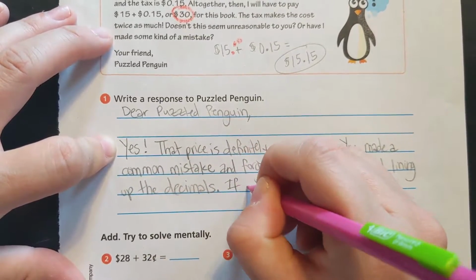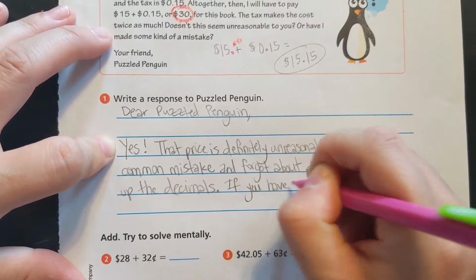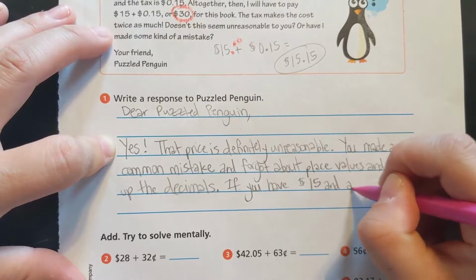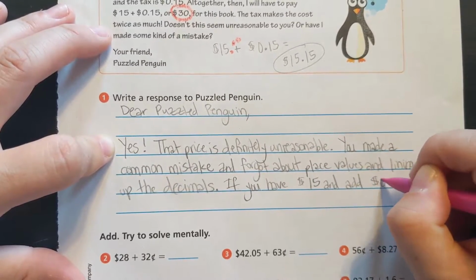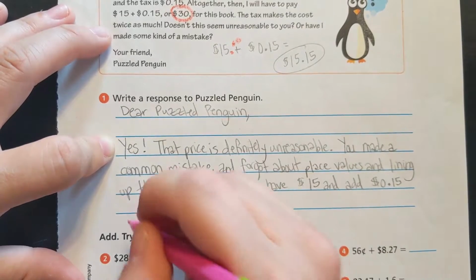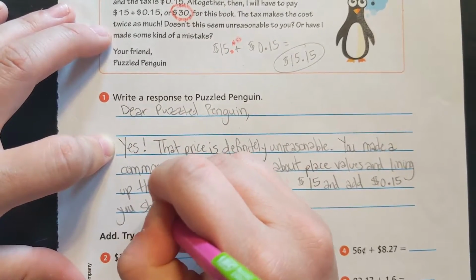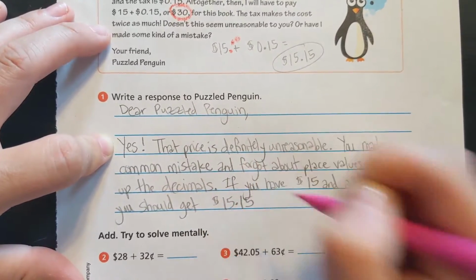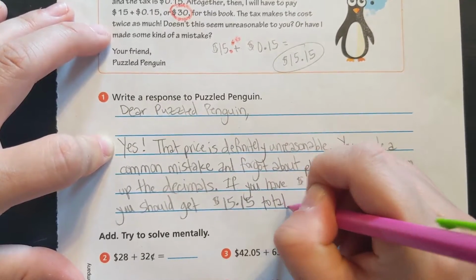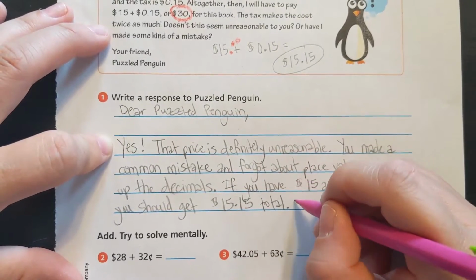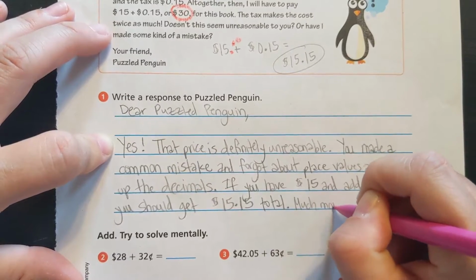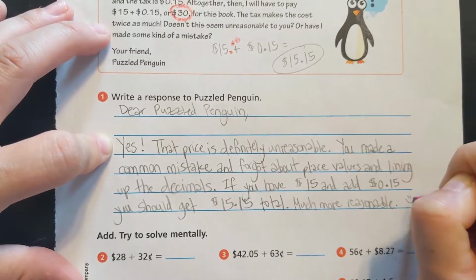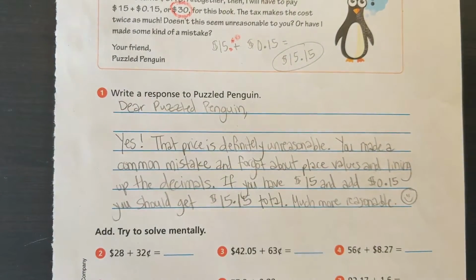If you have $15 and add 15 cents, you should get $15.15 total. Much more reasonable, with a smiley face. Much more reasonable.